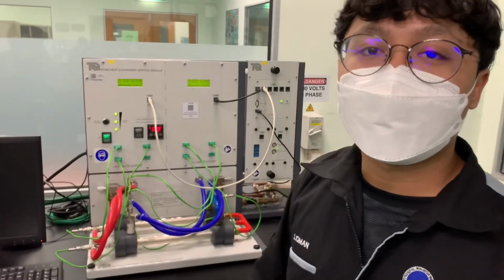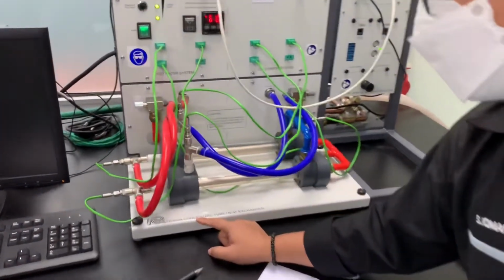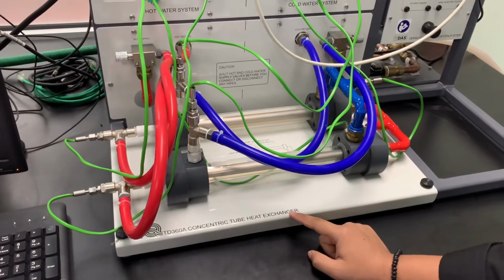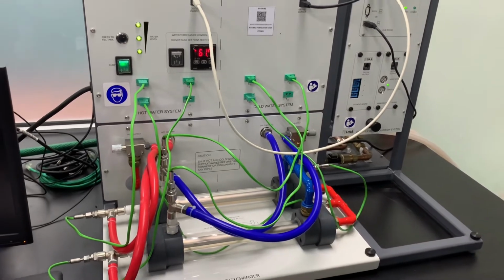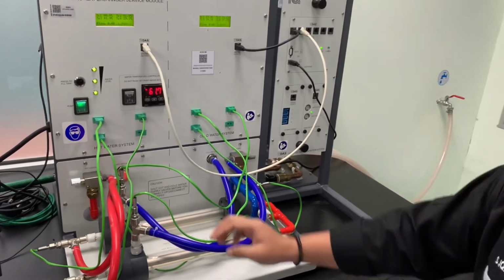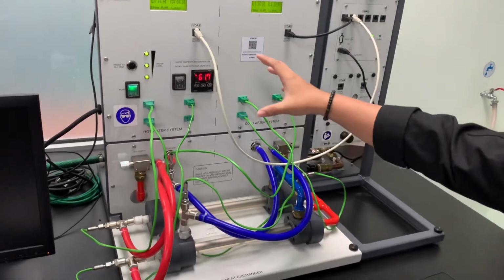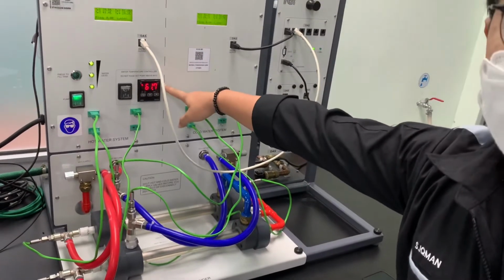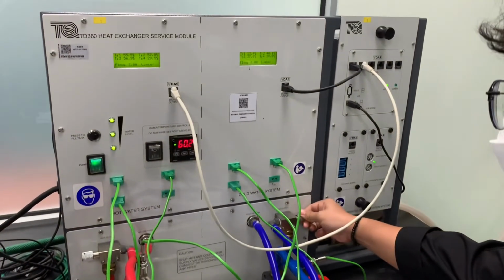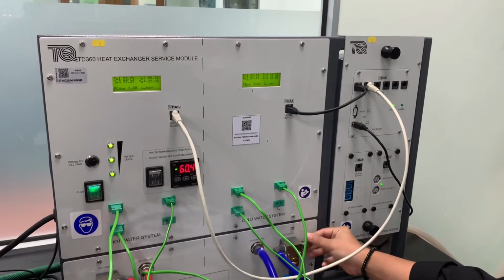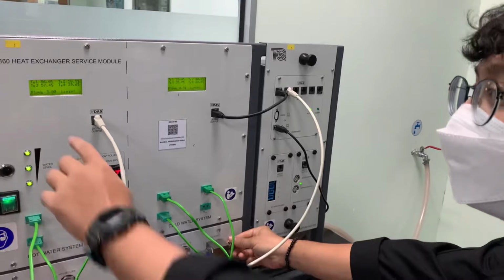So today we will conduct our lab 5. For the first one, we do the concentric tube heat exchanger, and right now we set it in counter flow. As you can see, we need to maintain our water level, and we also need to maintain our temperature below 60. So right now we set our flow rate cold at 3 and hot also 3.